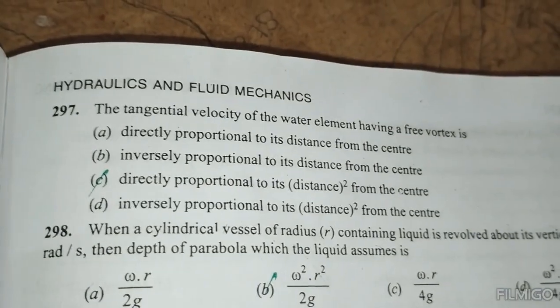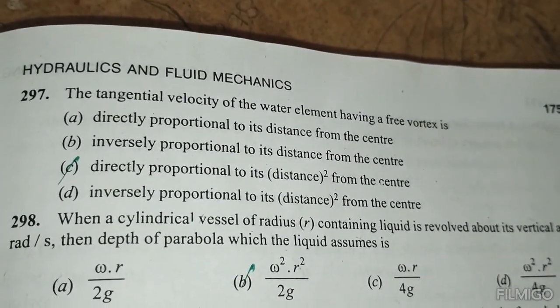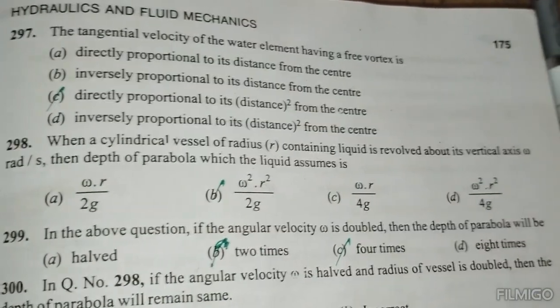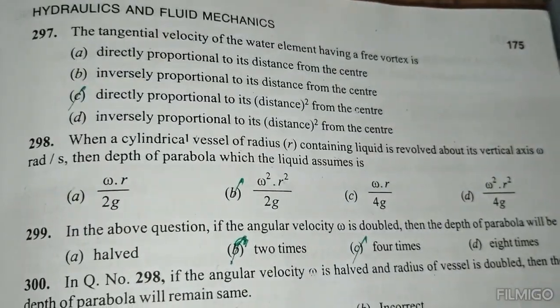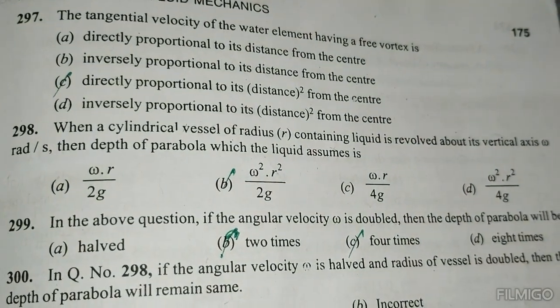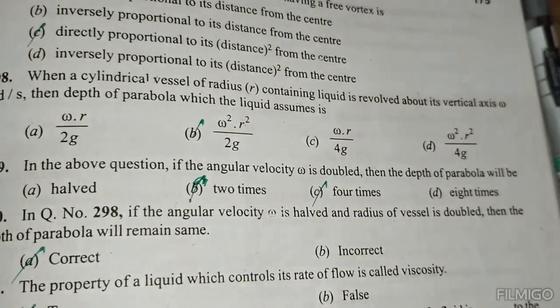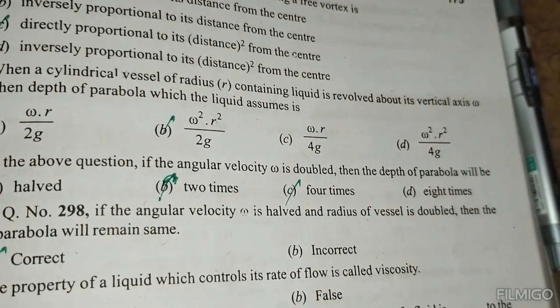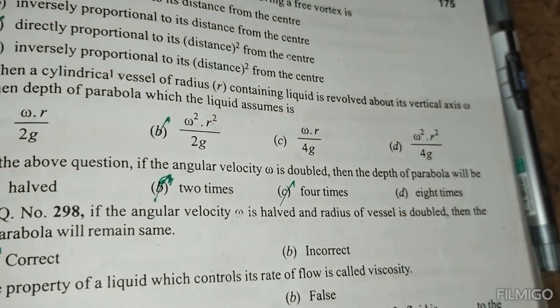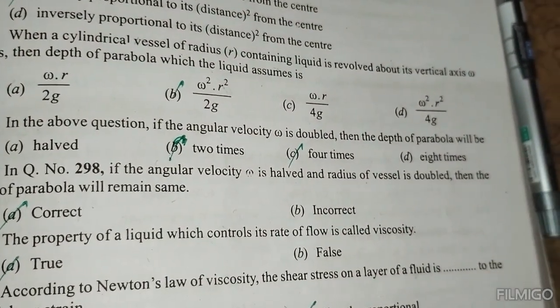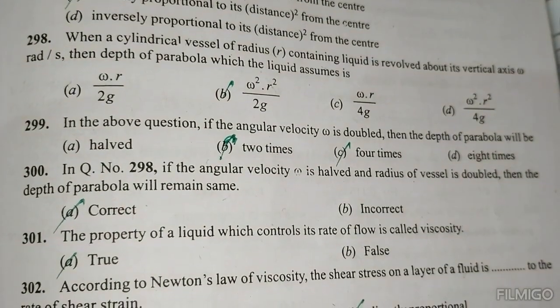The tangential velocity of a water element in a free vortex is inversely proportional to its distance from the center. When a cylindrical vessel of radius r containing liquid is revolved about the vertical axis at omega radians per second, the depth of the parabola formed by the liquid is omega square r square by 2g. If the angular velocity omega is doubled, then the depth of the parabola will be 4 times. If the angular velocity omega is halved and the radius of the vessel doubled, then the depth of the parabola will remain the same.